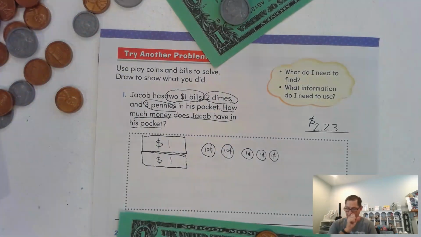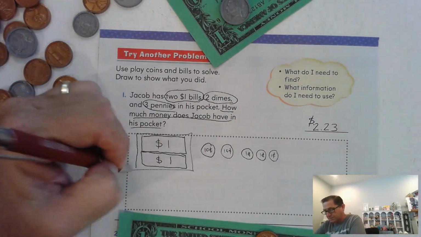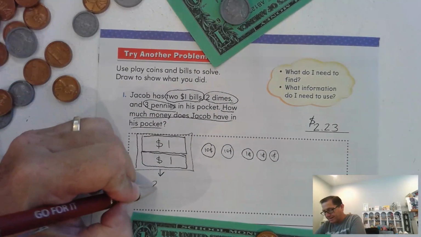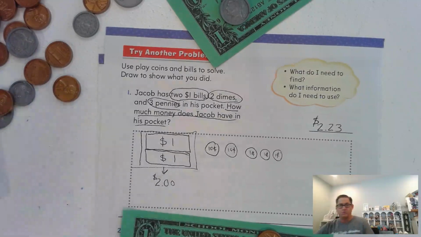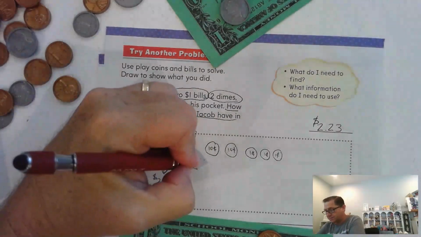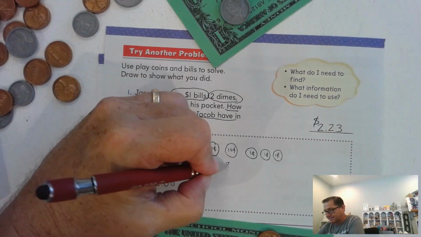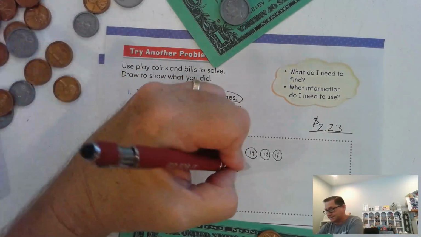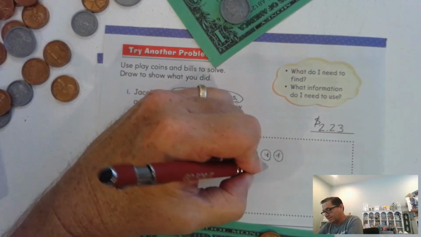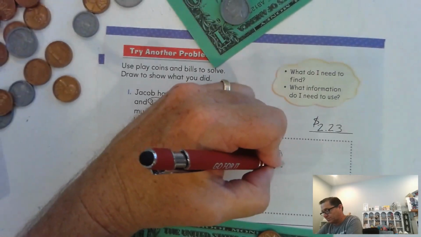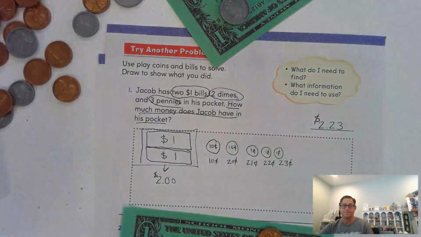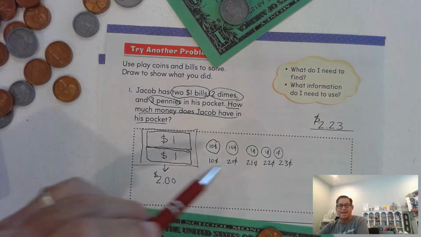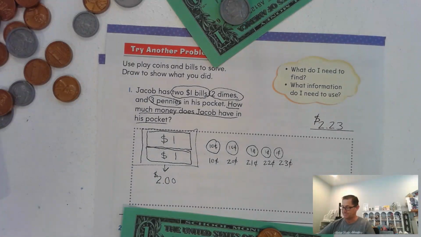We're going to circle the dollar bills and write that as $2. Count the coins. 10 cents, 20 cents, 21, 22, 23. So $2.23.